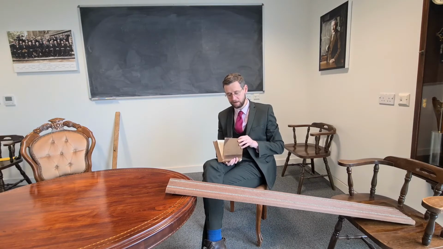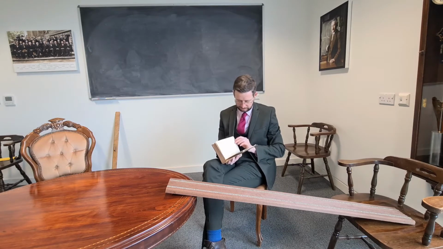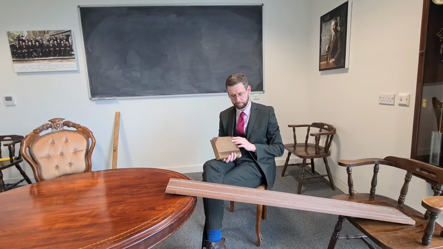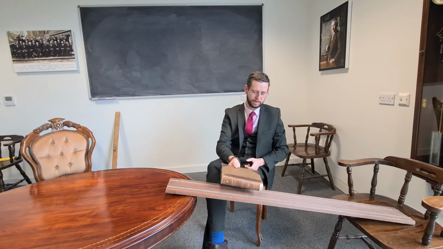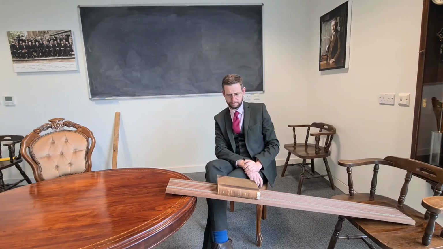This is Roscoe's Spectrum Analysis, and this book is dated 1870. Nice old book, this. And I'm just going to put it here on my inclined plane, and notice that it doesn't move. In fact, what's happening here is there is no change in motion whatsoever. So this must represent a situation where there are no unbalanced forces. There's no resultant force.